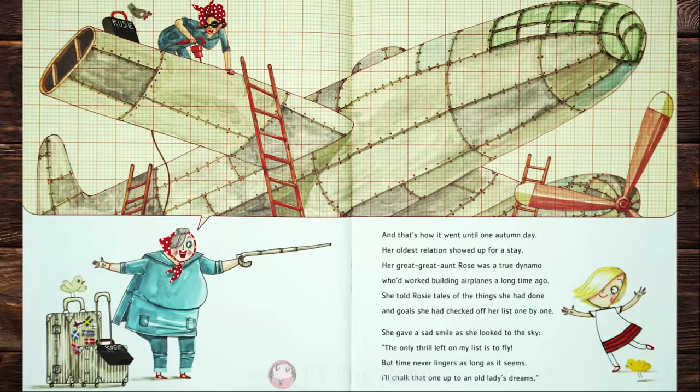And that's how it went until one autumn day. Her oldest relations showed up for a stay. Her great-great-aunt Rose was a true dynamo who'd worked building airplanes a long time ago. She told Rosie tales of the things she had done and goals she had checked off her list one by one. She gave a sad smile as she looked to the sky. "The only thrill left on my list is to fly. But time never lingers as long as it seems. I'll chalk that one up to an old lady's dreams."